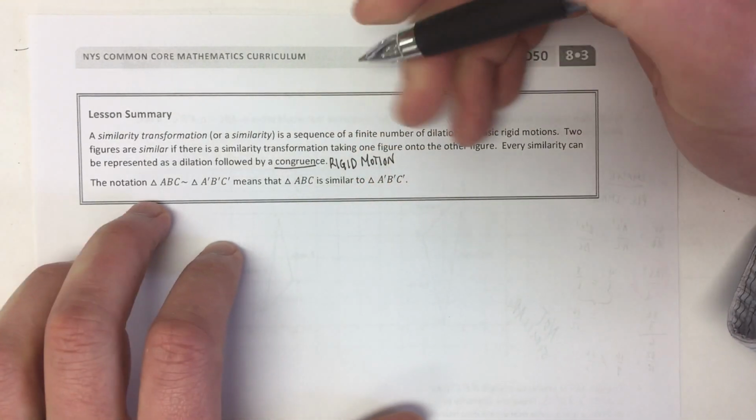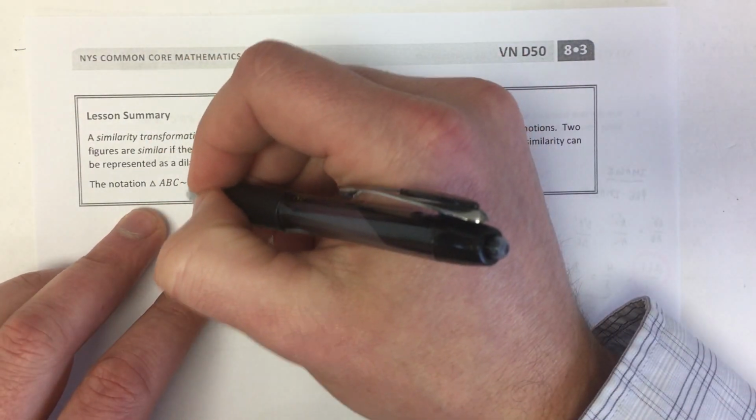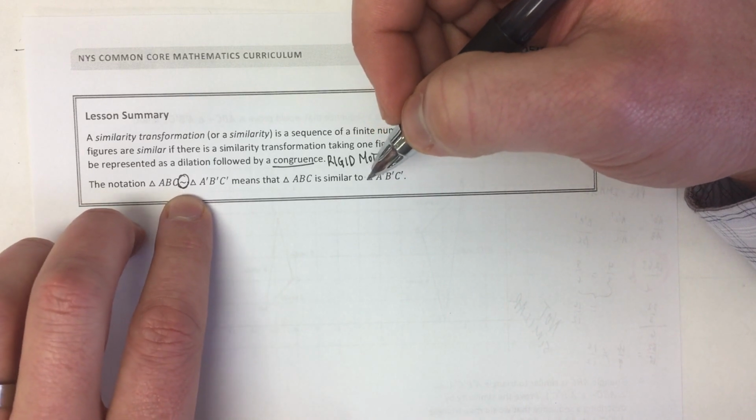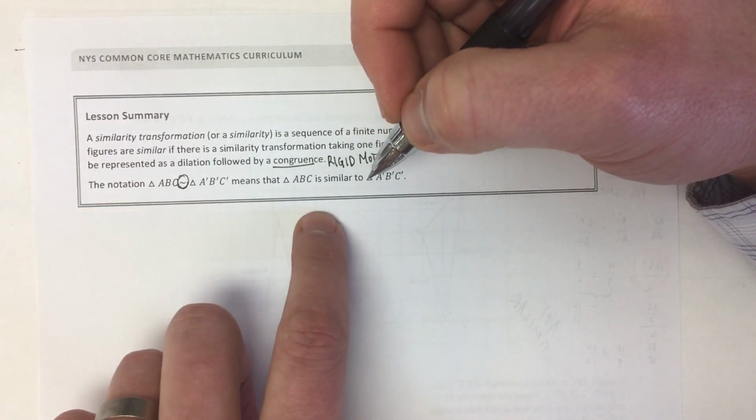Okay, if you're going to summarize this, there's a few things that you want to know. The symbol is just a single squiggly line, and that things must be in proportion.